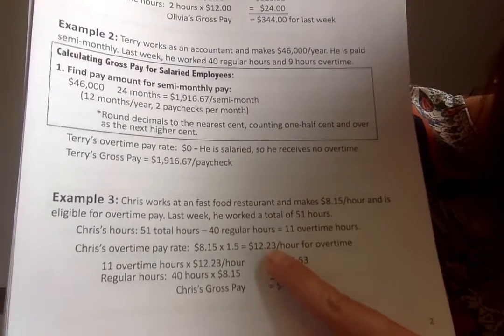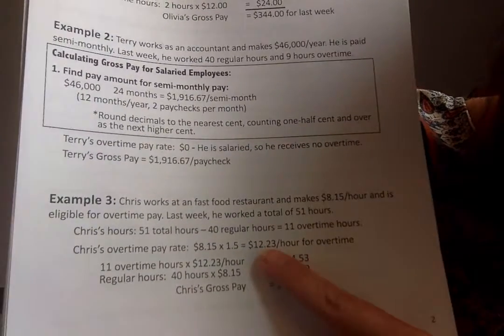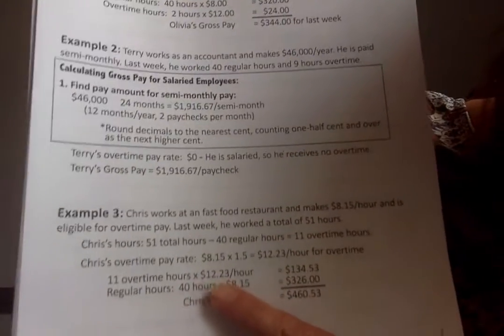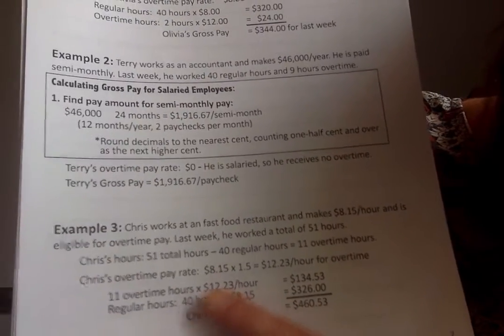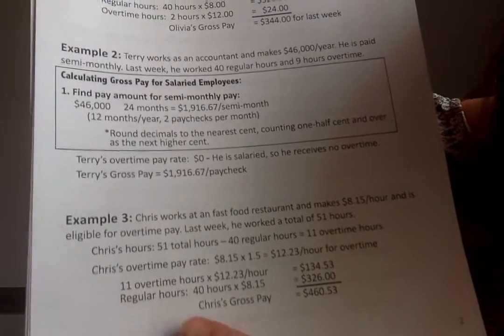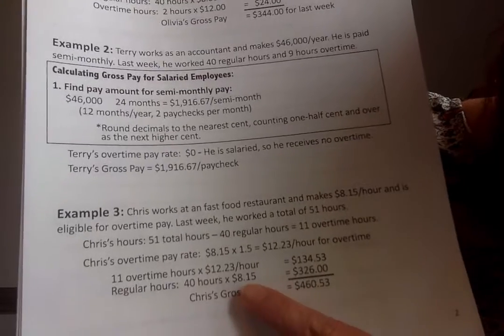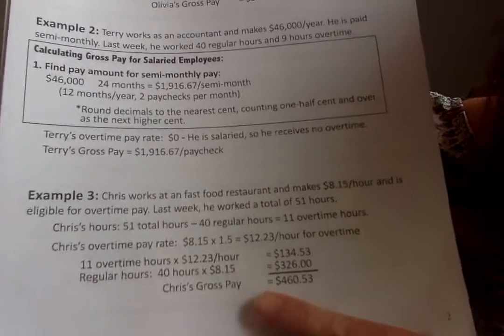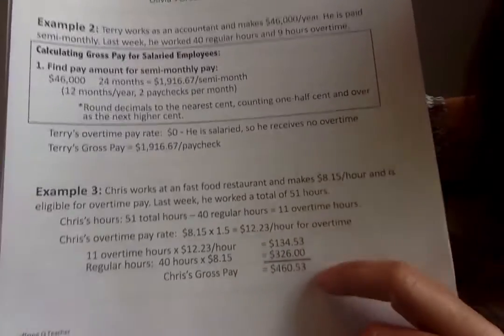And we're going to get what he makes as an overtime hourly, which is $12.23. So when we multiply that overtime pay rate by the 11 hours he worked, we're going to get 143. And then for his regular hours, which he gets paid $8.15, we're going to multiply that by 40 hours. Then we're going to add those two.